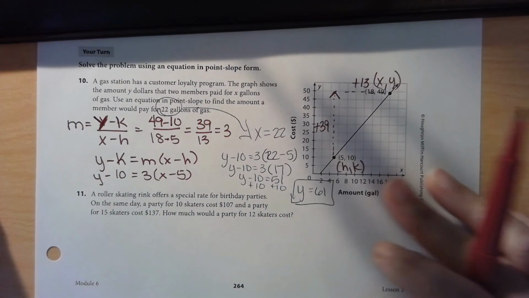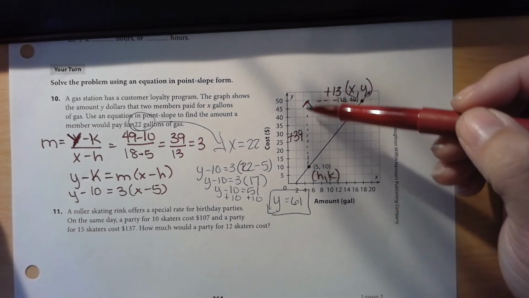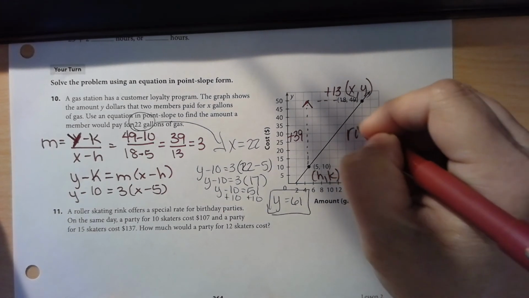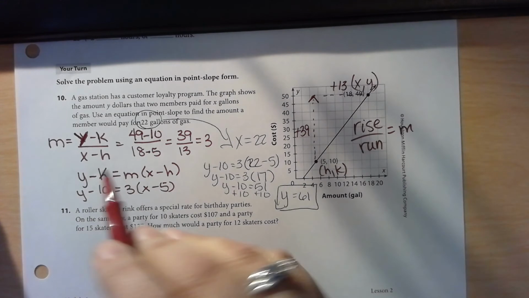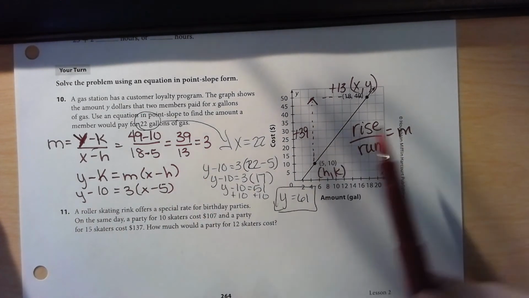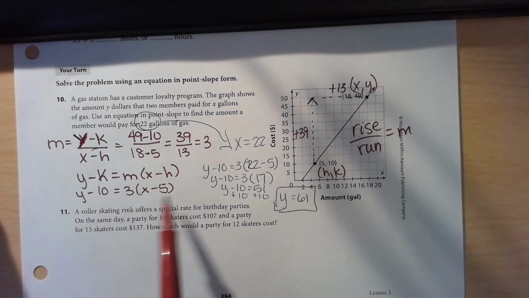Okay, one more example. What if they give us a graph? Well, you can use either the graph method, which is counting up and then over, rise over run, to find your slope, or you can use the formula. I've done both. Then once you have that, we know that we labeled our h and k one of the 2 points. I picked the bottom one, and then we put it into the equation.